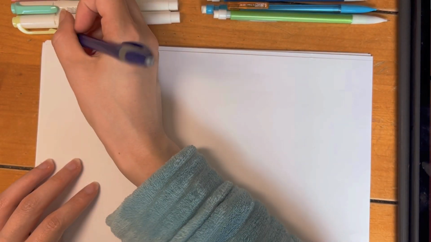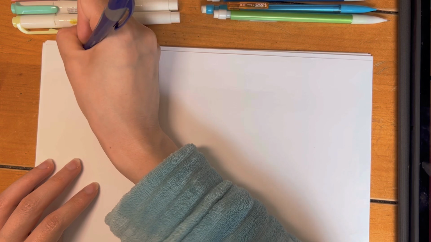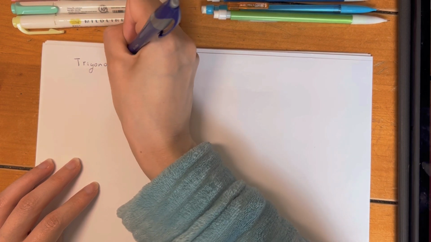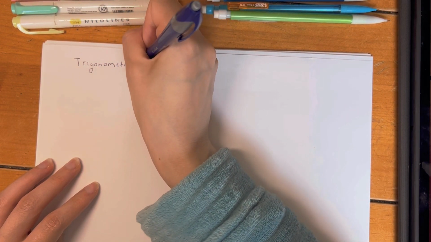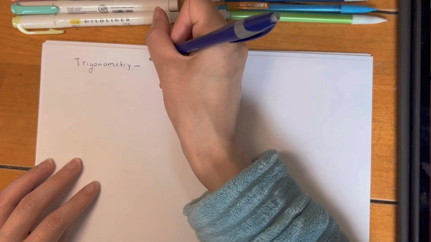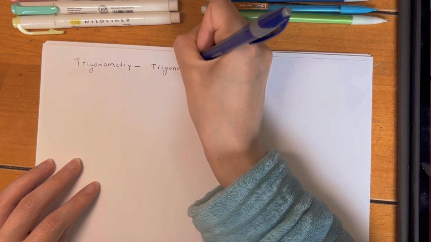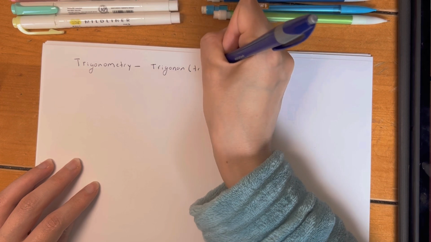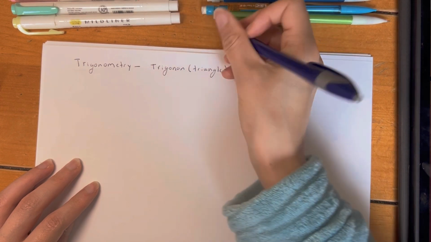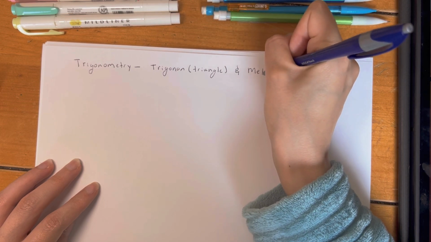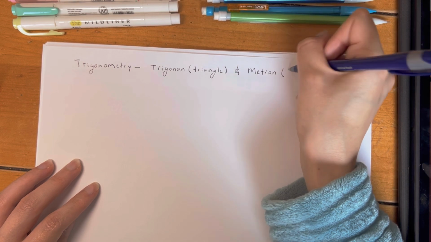I'm going to do a video on trigonometry. So let's start with what trigonometry means. Trigonometry means the study of trigons. It can be broken up into trigonon, which means triangle, and metron, which means to measure.